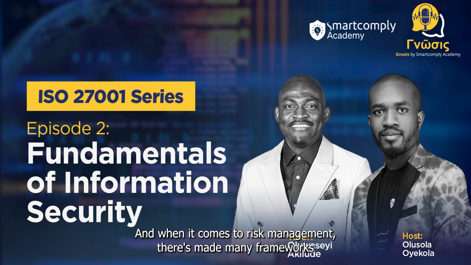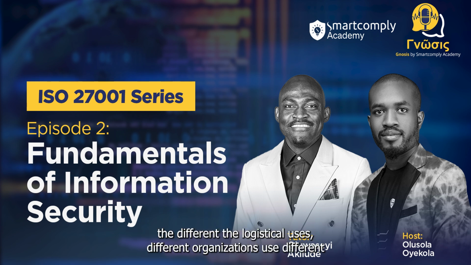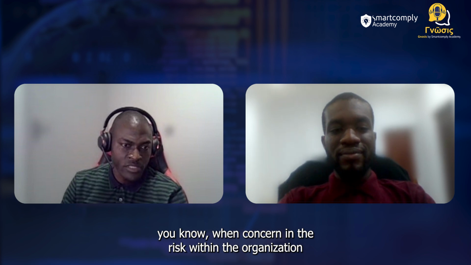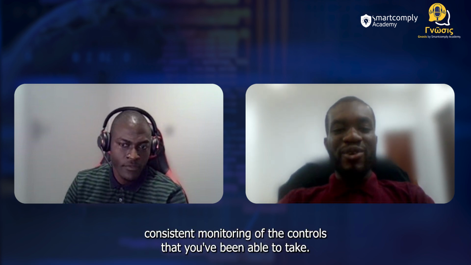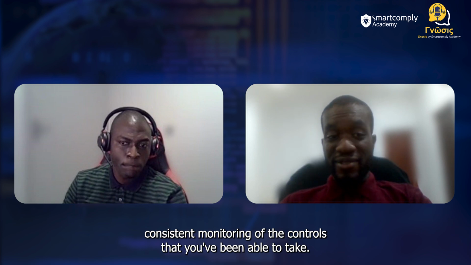And when it comes to risk management, there's what we call risk management frameworks. There are different methodologies you could use. Different organizations adopt different risk management frameworks when it comes to handling their risk within the organization. Okay, so you talked about the consistent monitoring of the controls that you have been able to put in place, right?